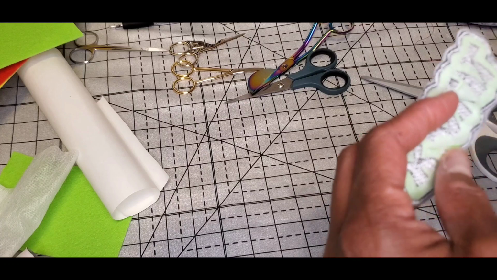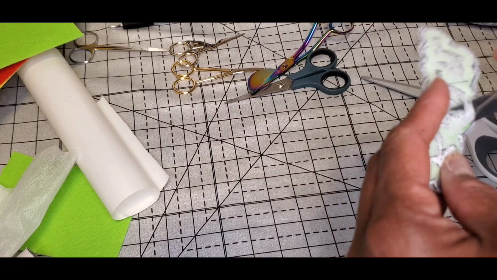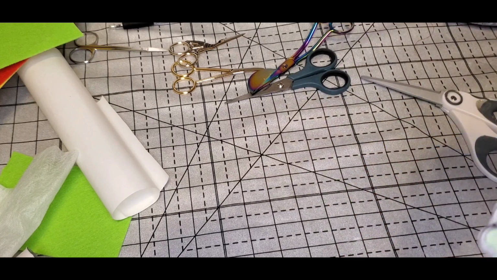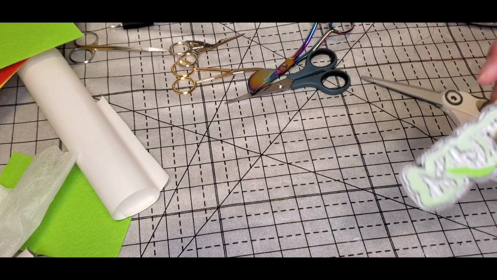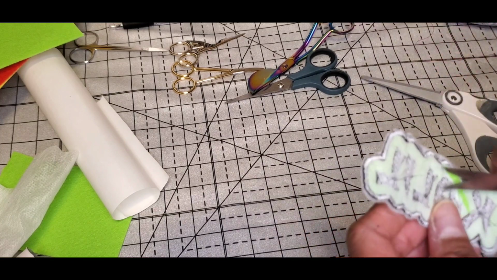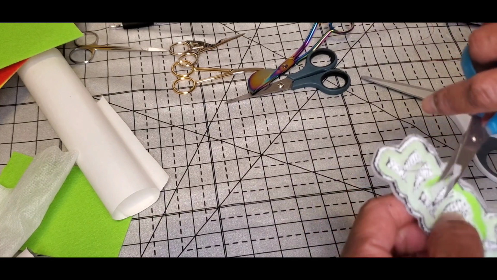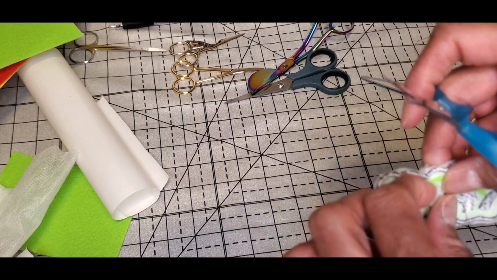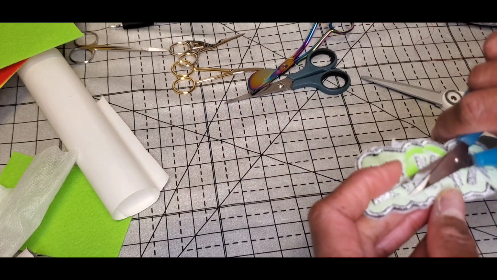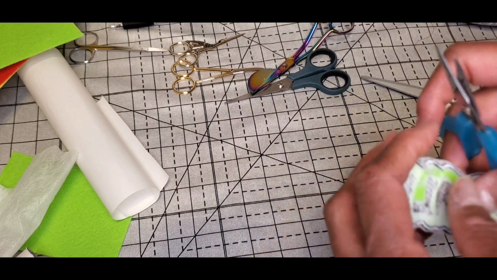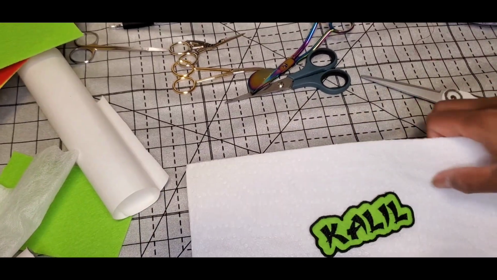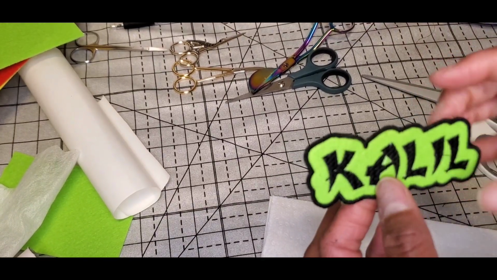And I won't get all of this off of the back, but that'll be okay. I just need to get a good bit of it off for the sake of using the FusenBond today to adhere to the back of it to make this an iron-on patch. But I just need to get enough of it off so that the actual felt is bonded. So I'll be back.